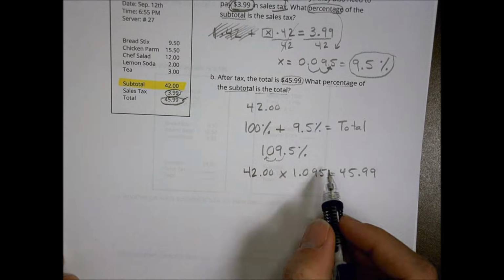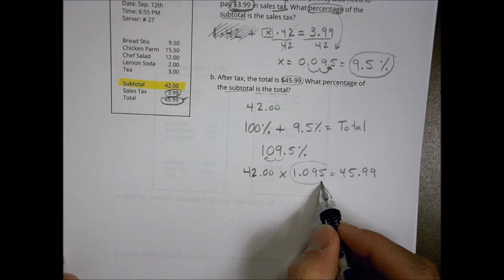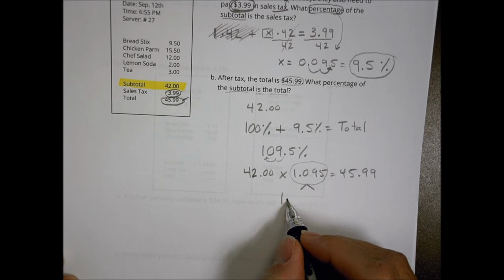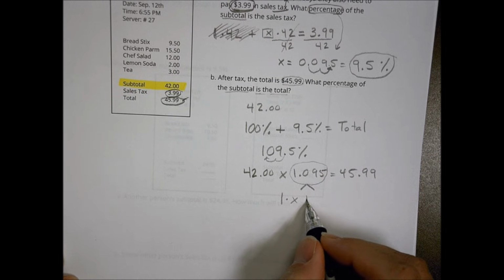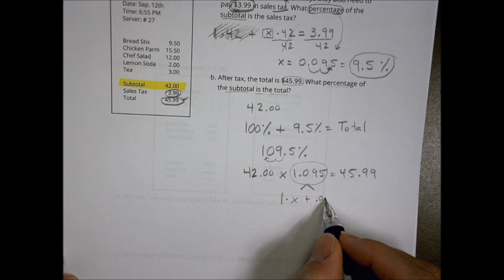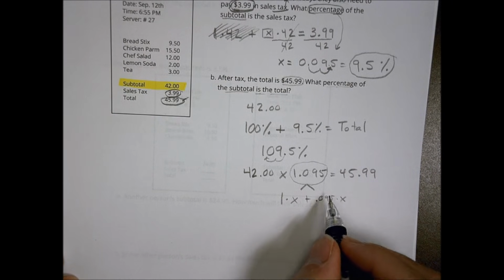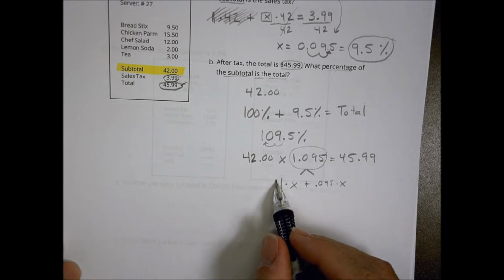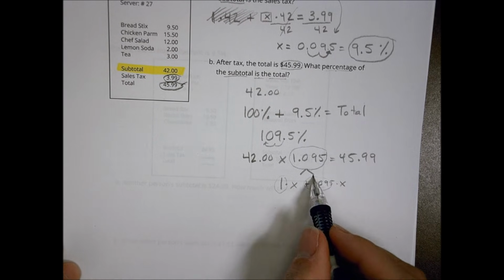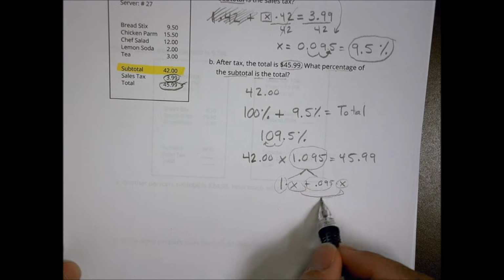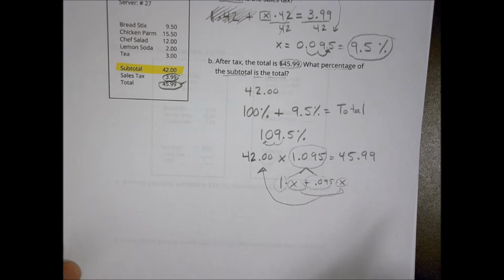So this amount here, 1.095, represents the 1 times the subtotal plus the tax rate, 0.095, times the subtotal, combined together. So we put the 1 and the 0.095, and those line up there, and that X value for us combines together, and that is what we're multiplying the subtotal by.